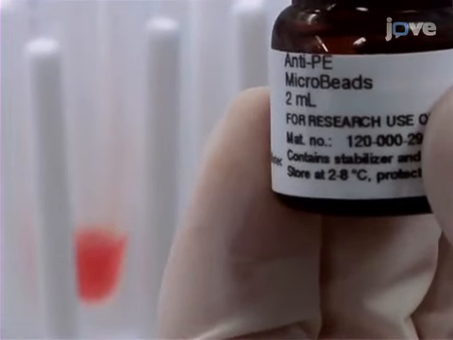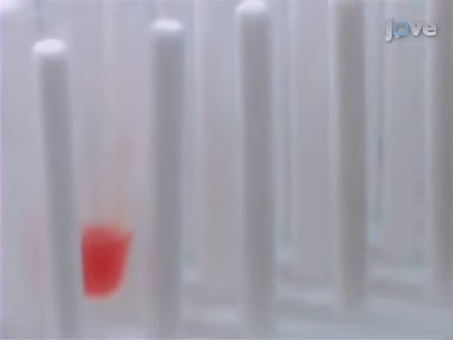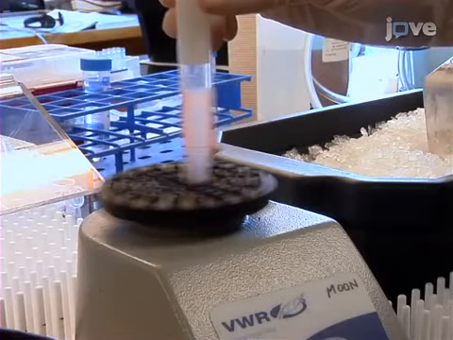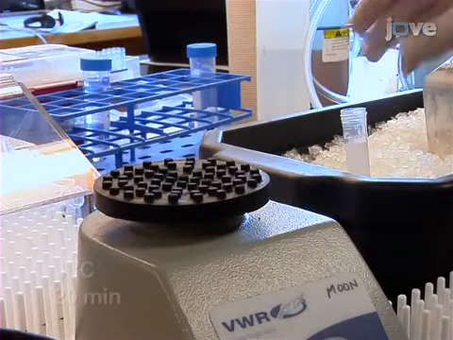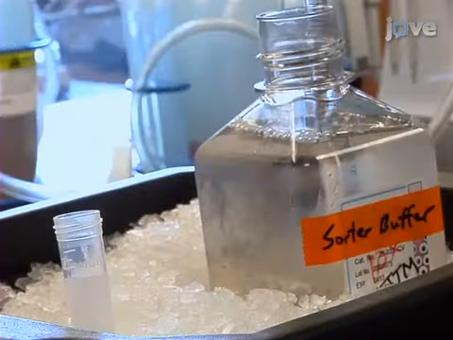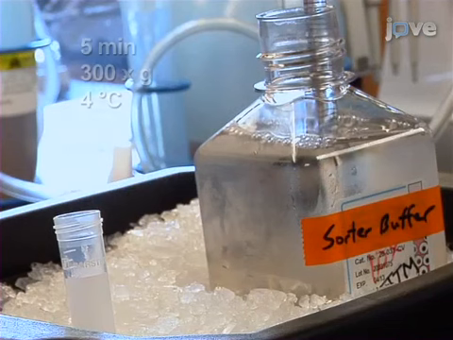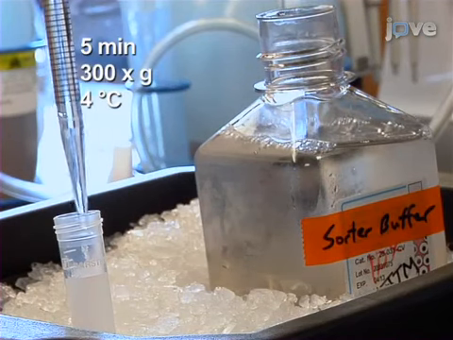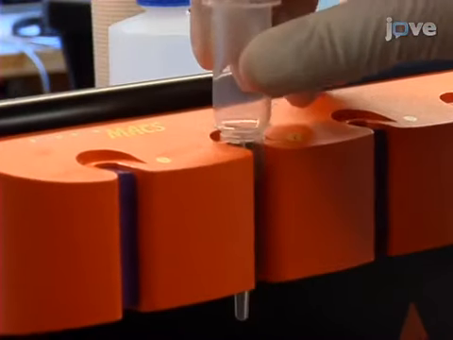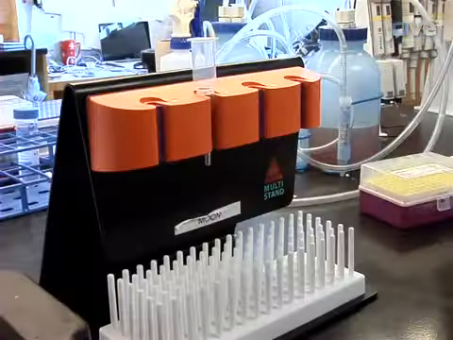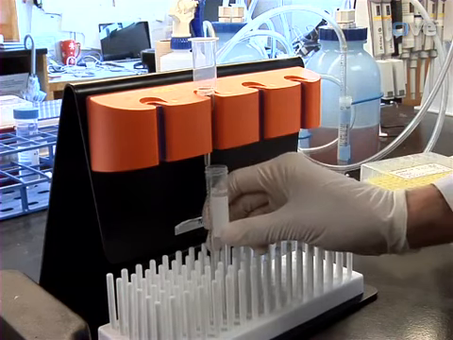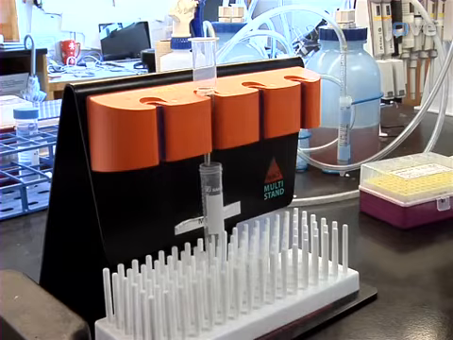Now, add 50 microliters of Miltenyi antibody-conjugated microbeads that will specifically bind to the fluorescent tag of the tetramer. Mix and then incubate the tetramer-bound cells and beads at 4 degrees Celsius. After 20 minutes, wash the cells in sorter buffer. While the cells are in the centrifuge, place a Miltenyi LS magnetic column on a Quadramax magnet and position a new 15 milliliter polypropylene centrifuge tube directly underneath the column.